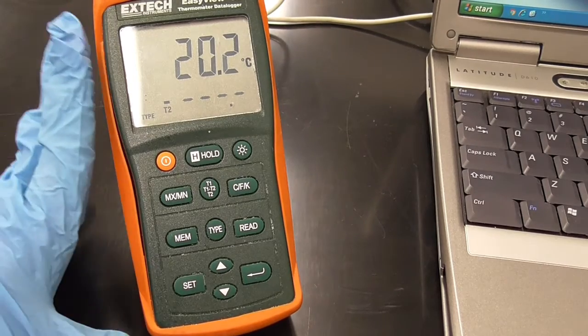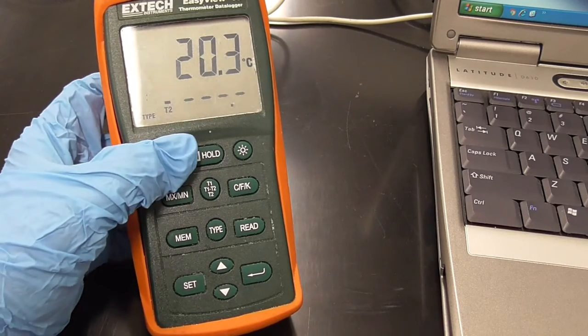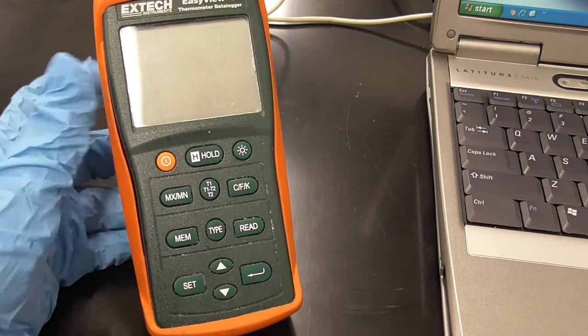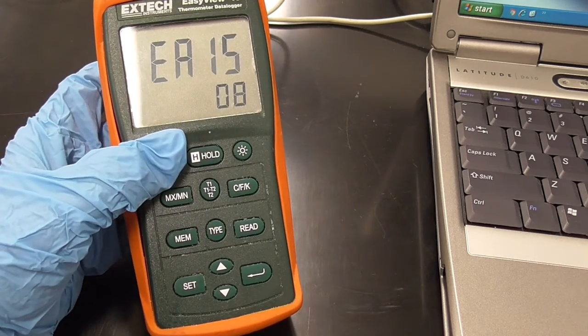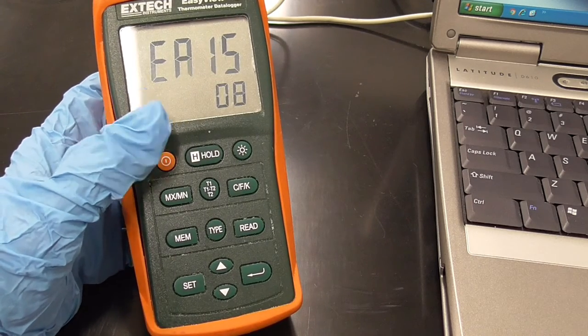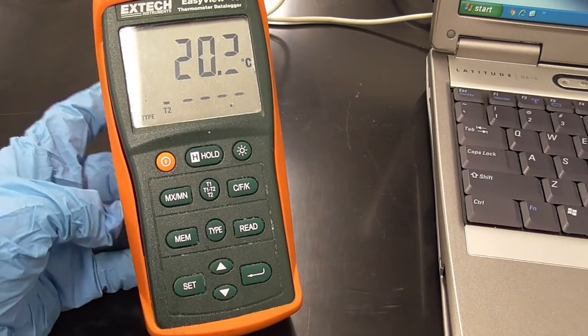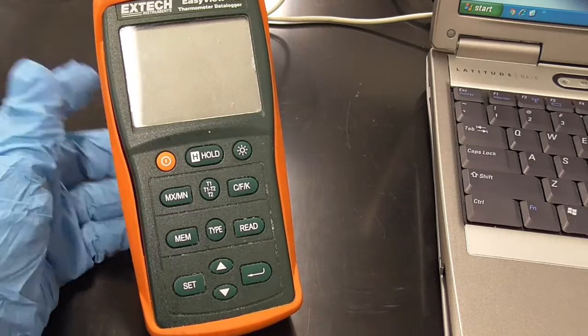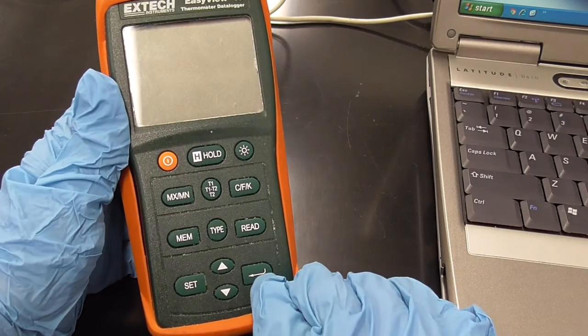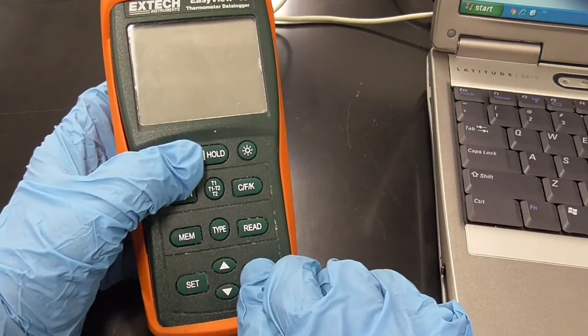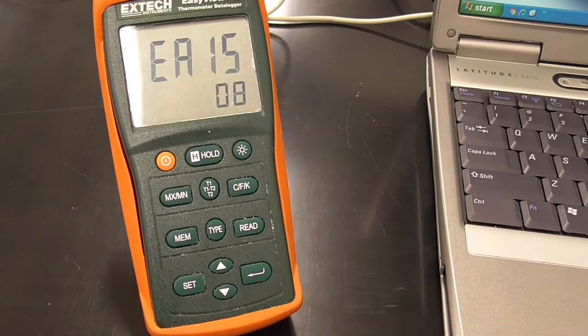Focused in on the thermocouple, you turn the thermocouple on and off with this orange button. However, when you turn it on in this manner, it goes to sleep after 30 minutes. To keep that from happening, when you turn it on, you hit this arrow at the bottom and then turn it on, and the thermocouple will stay awake.